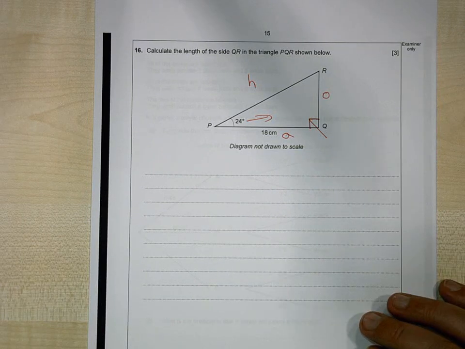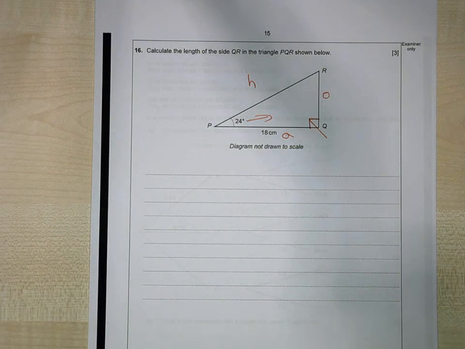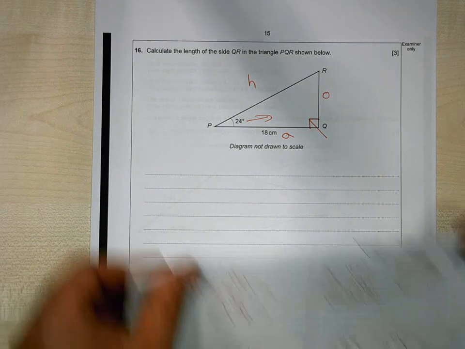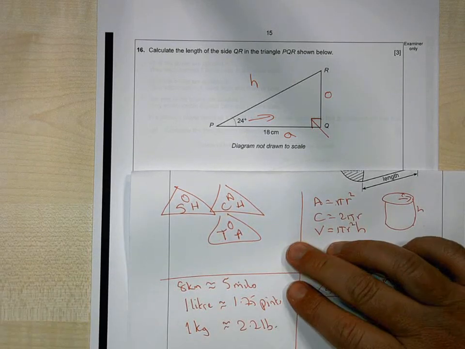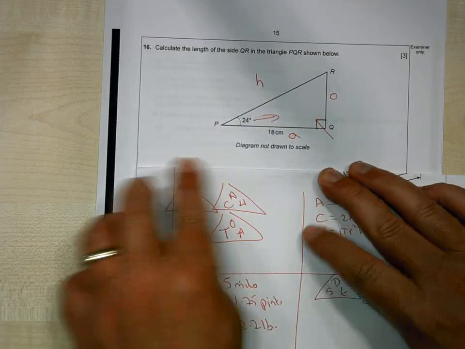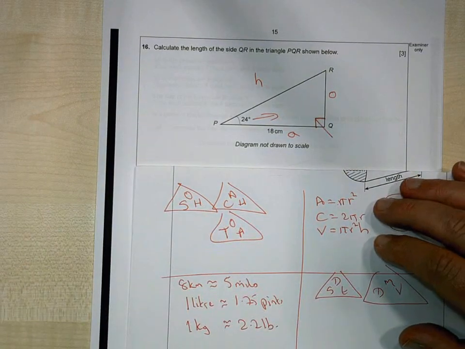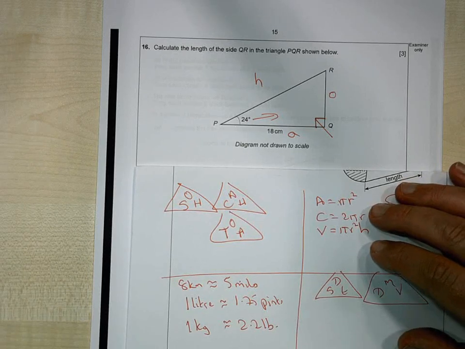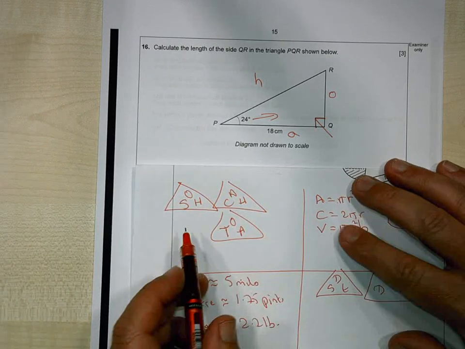Once we've labelled our sides, we then go, in case we've forgotten them, we go back to our formula sheet where we've put these in, and you need to select the correct trig ratio, John, this time. All right.